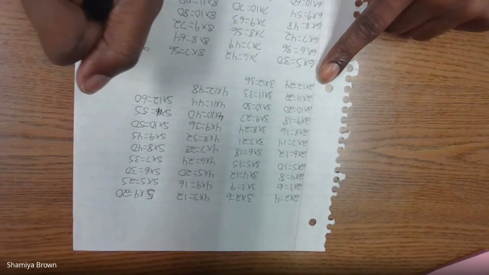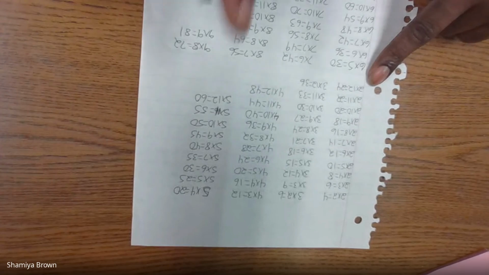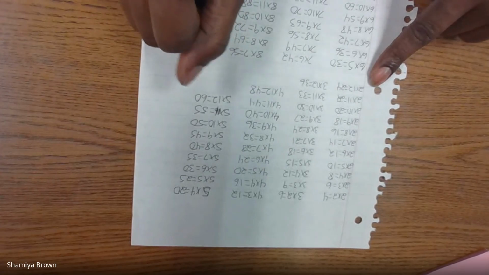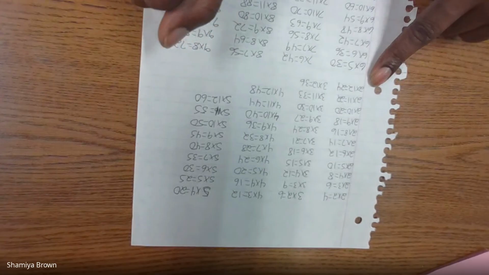Now I'm going to my 9s. 9 times 8 is what I'll start with here. 9 times 8 equals 72. 9 times 9 equals 81. 9 times 10 equals 90. 9 times 11 equals 99. And 9 times 12 equals 108.